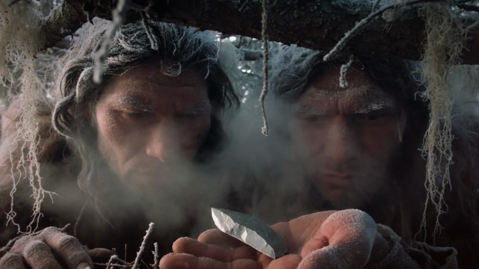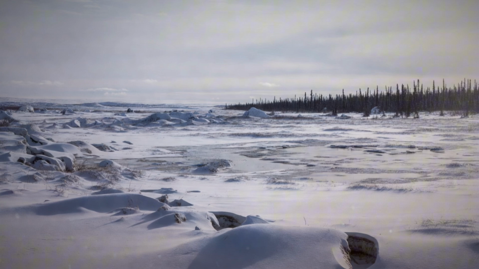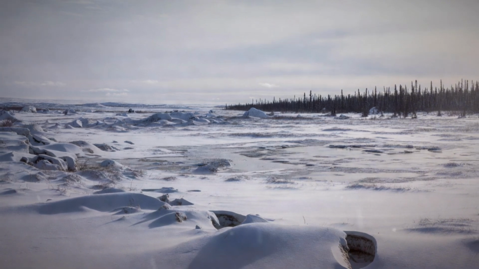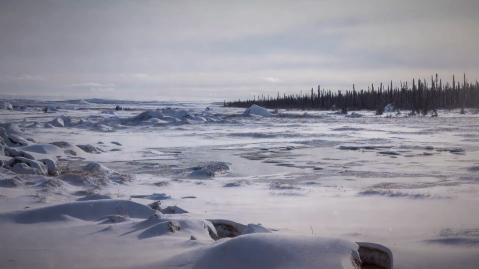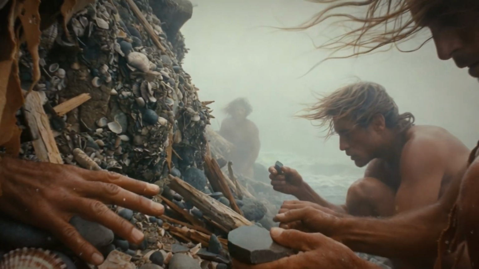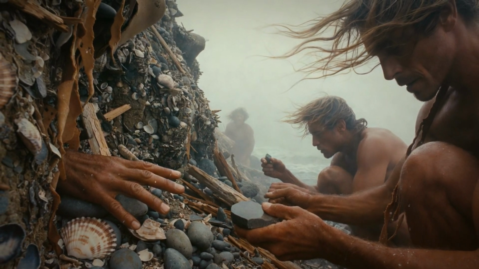This transition was not uniform or linear. It involved periods of rapid warming, temporary reversals such as the Younger Dryas cooling event between approximately 12,900 and 11,700 years before present, and significant regional variation.